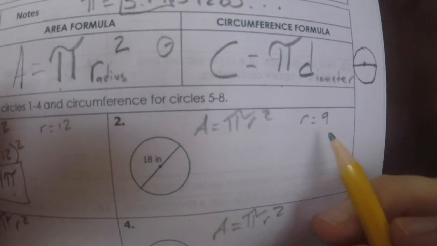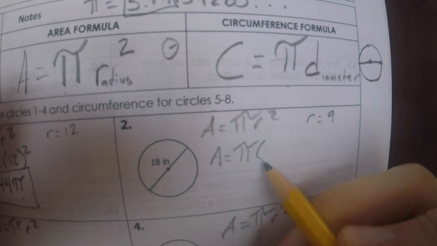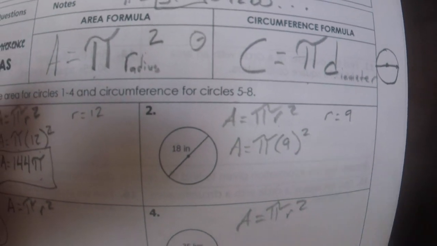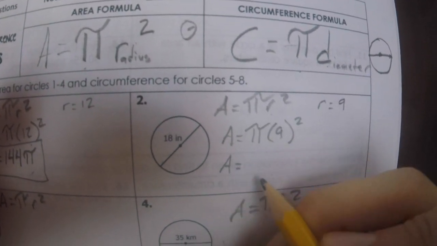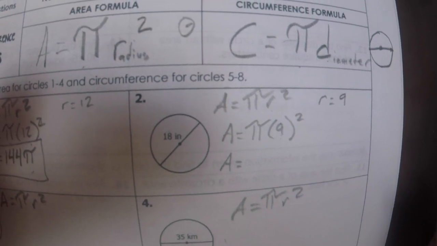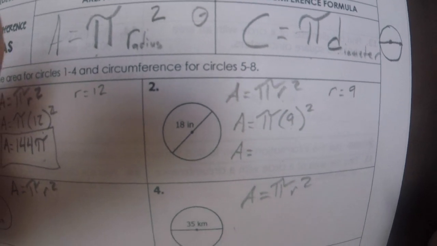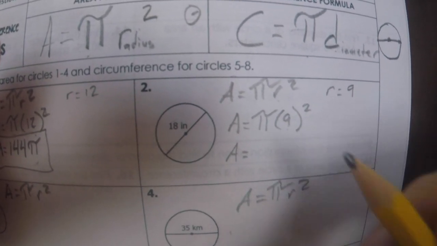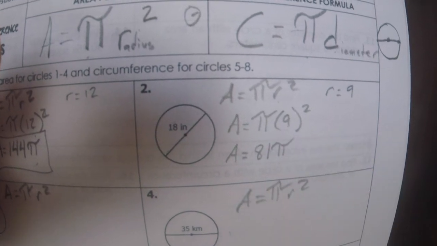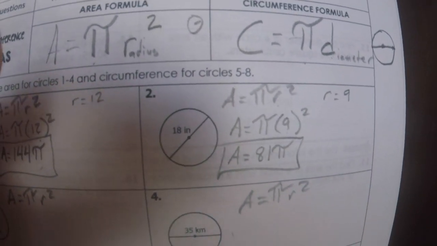Okay, now I'm just going to plug in 9 for r. A equals pi times 9 squared. Okay, remember order of operations says exponent first. So area equals 9 squared is 18, right? No! 9 squared is 9 to the second power, not 9 times 2. 9 to the second power is 81. And then we're multiplying that by pi. Boom, area. All right.